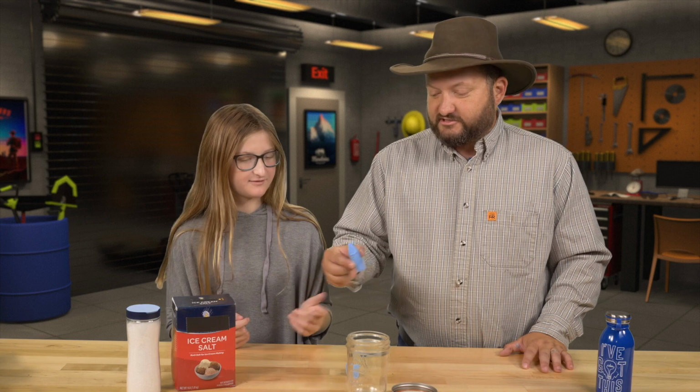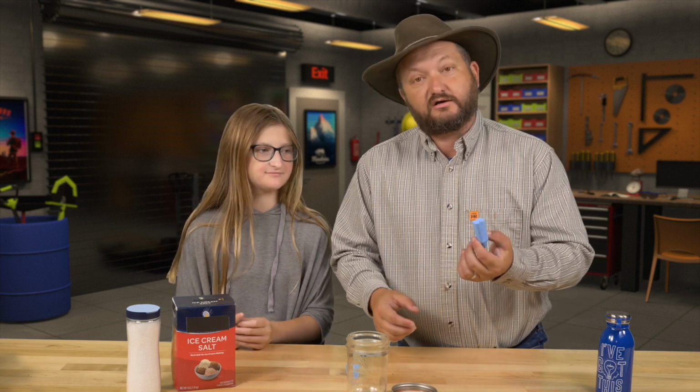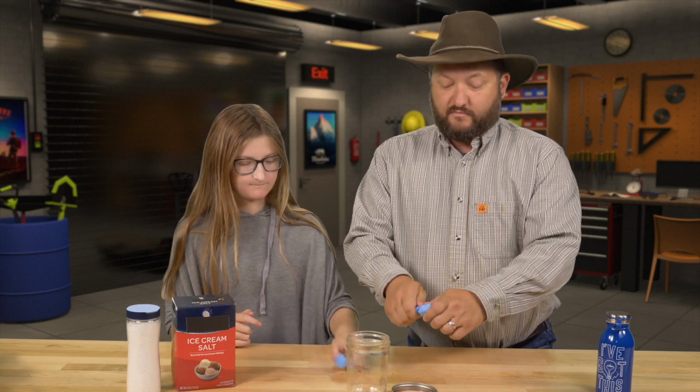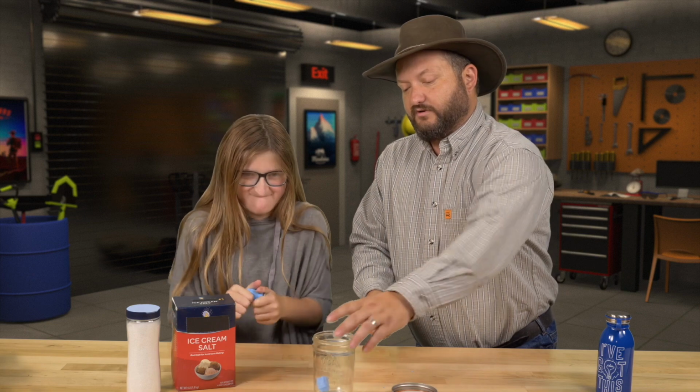What have we got here, Allison? We have chalk. Why are we using chalk? Well, that's a good question. So we're using some blue chalk, and the blue chalk is going to represent boulders in a stream. So we're going to break it up into some chunks, like a boulder that rolled off a mountain, and we're going to put them right into the jar there.